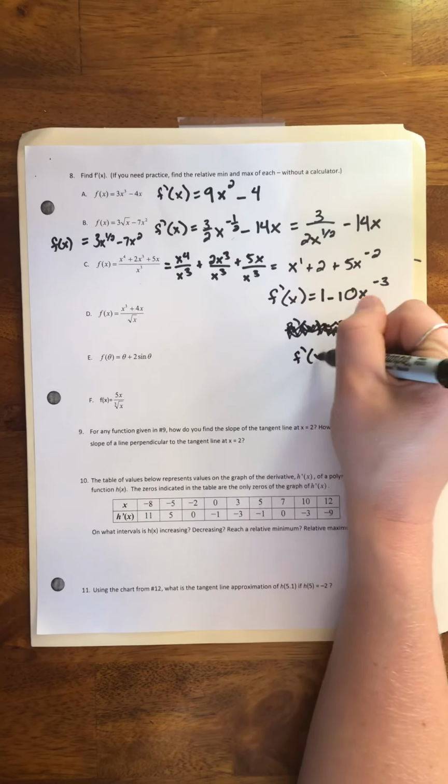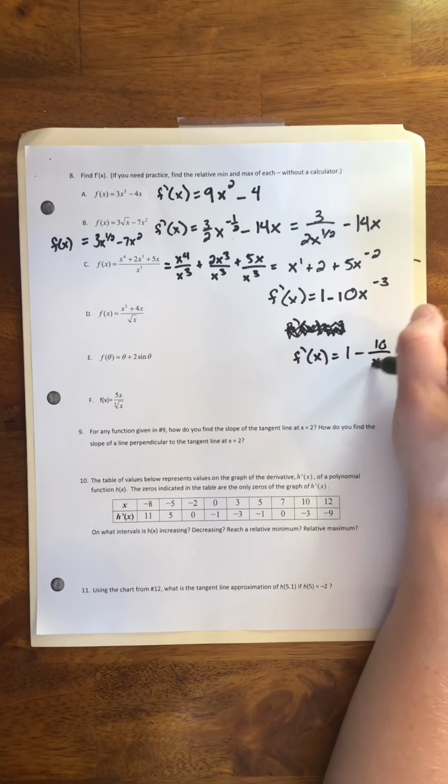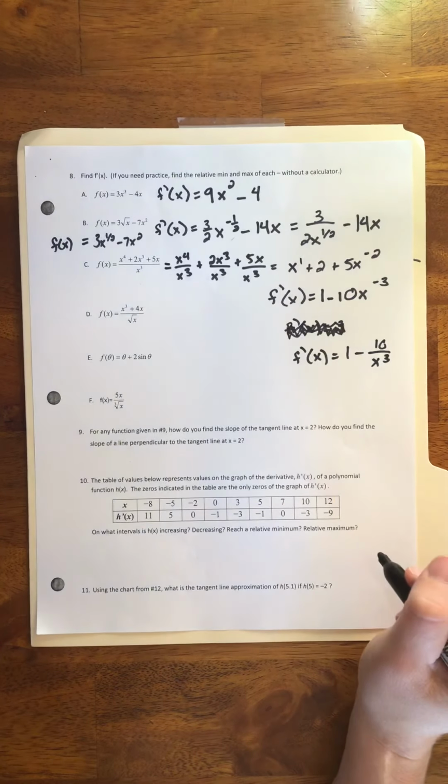I've got this, everybody. All we're doing is rewriting this. So 1 minus 10 over x to the 3rd power. Whew, we did it, pulled it together.